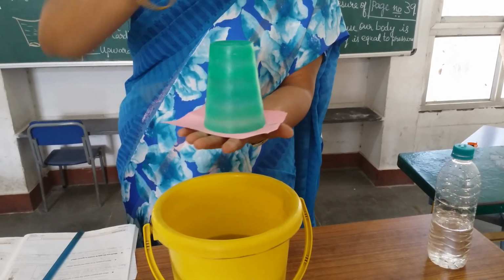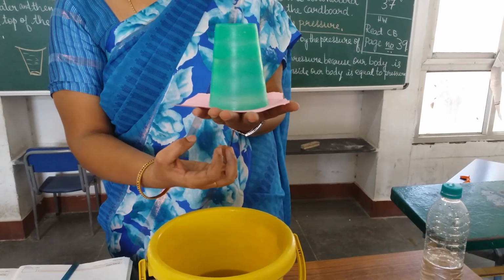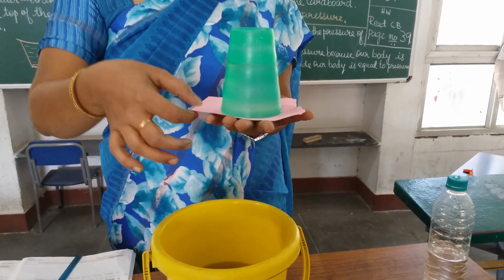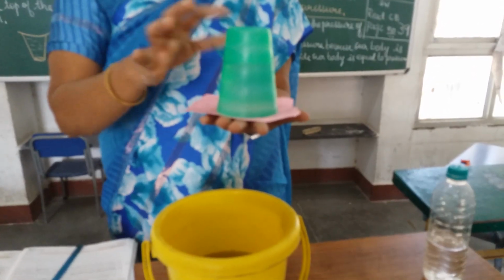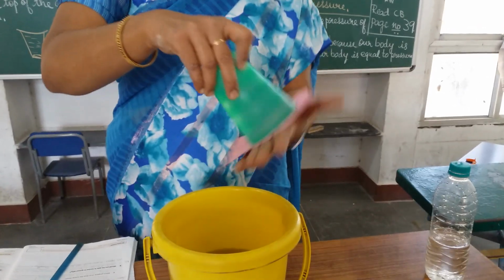You got it? So this experiment proves that if the atmospheric pressure is more, the water will hold this cardboard sheet. You understand? Can you see the setup? You can try this at home. Can you see the setup? Now, come back. We will find out what happened.